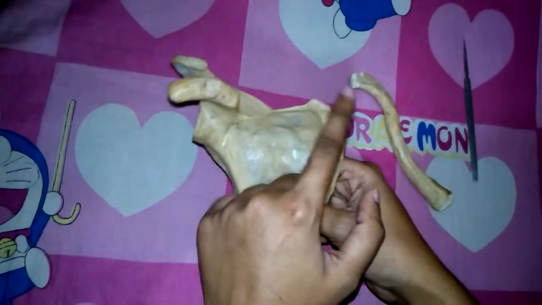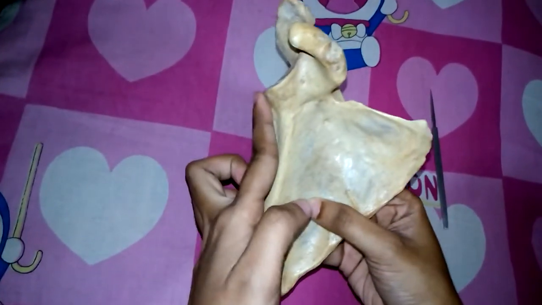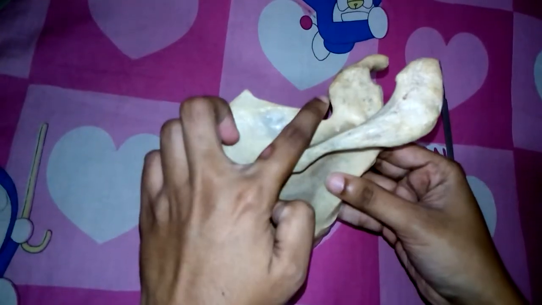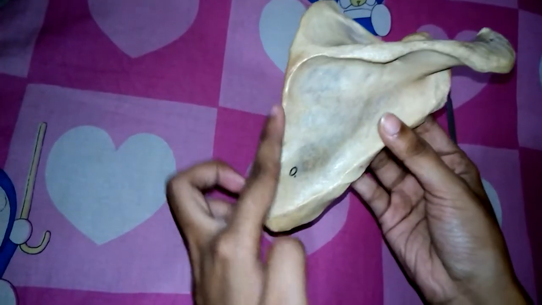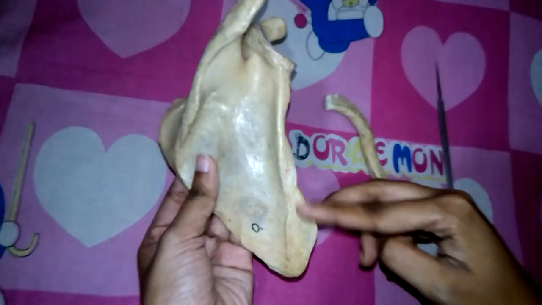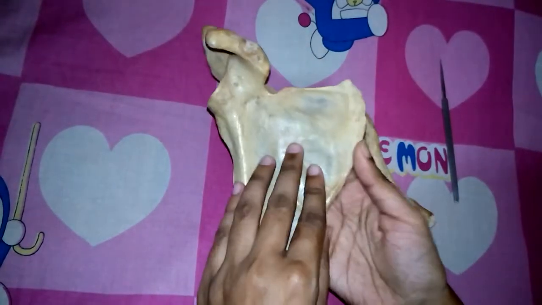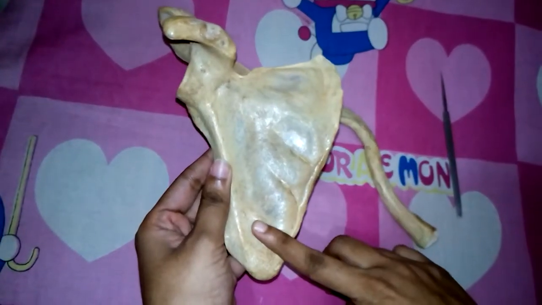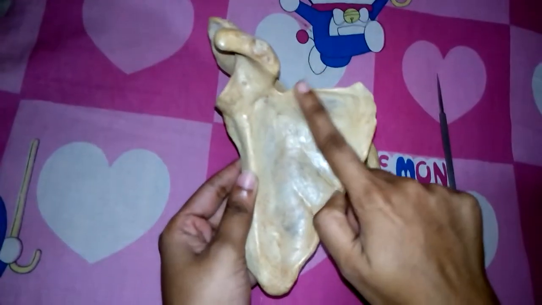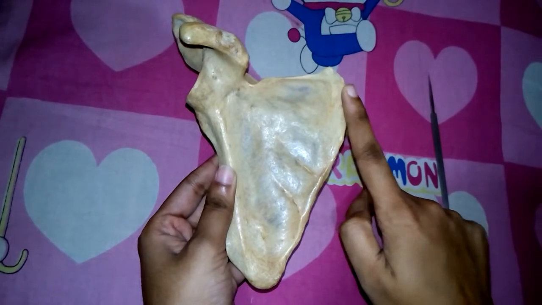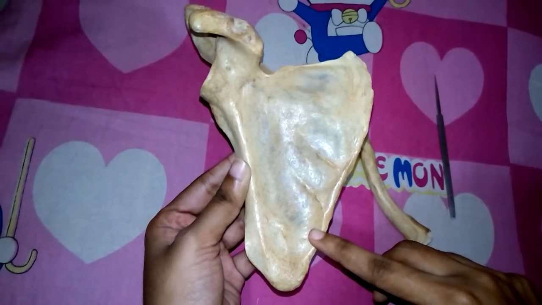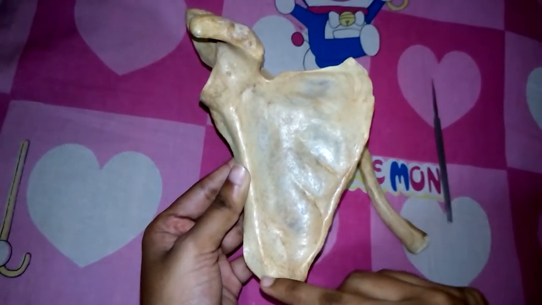It has three angles: superior angle, inferior angle, and glenoid angle or lateral angle. Three borders: superior border, medial border, and lateral border. The costal surface presents three longitudinal ridges. The superior angle is covered by the trapezius muscle, and the inferior angle is covered by latissimus dorsi, which helps abduct the arm.